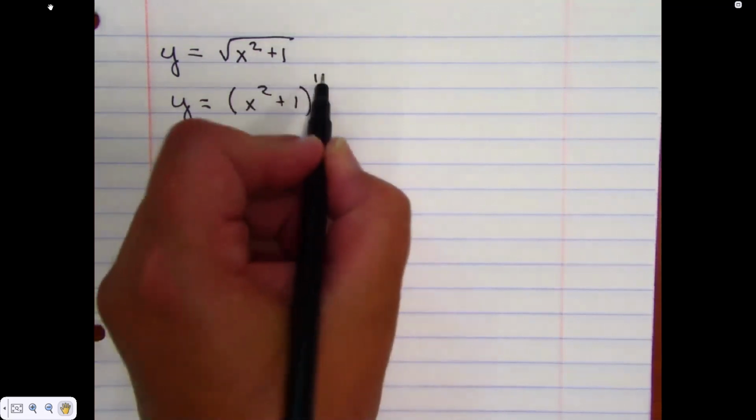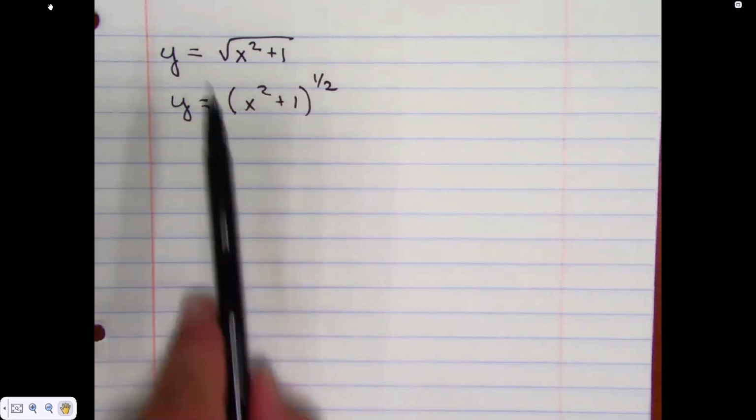Right? We don't like square roots anyways. And what happens as soon as I change it? What am I going to have to use? Parentheses. Yeah, I'm going to have to change this to parentheses, x squared plus 1, to the 1/2. So it looked different. It was a square root, but the first thing I did was put parentheses around it and make it an exponent.